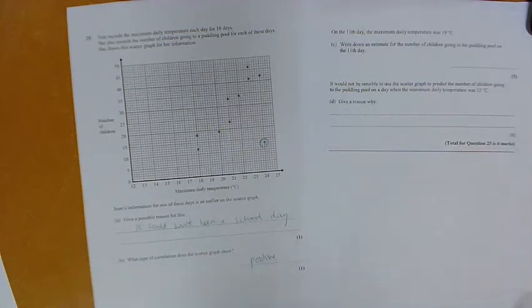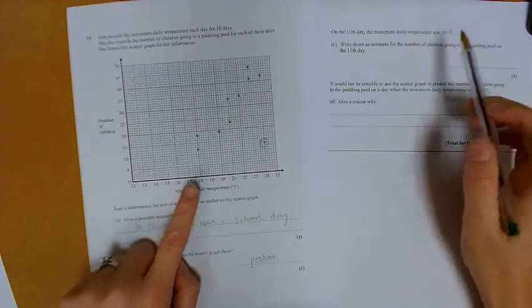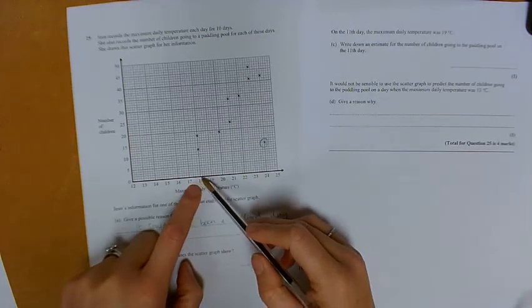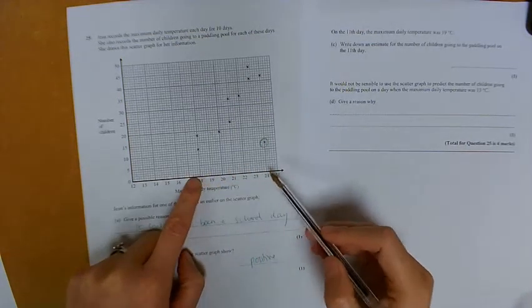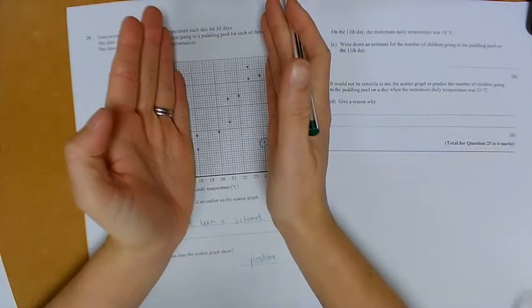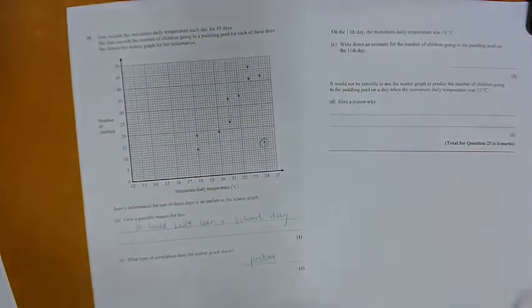We're then asked, on the 11th day, the maximum daily temperature was 19 degrees. Write down an estimate for the number of children going to the paddling pool. Now, 19 degrees is within the range of data that we've already got. Okay, the lowest we've got is on an 18-degree temperature day, up to 24. So I'm happy that within that data range, we have enough of an indication of what's going on.